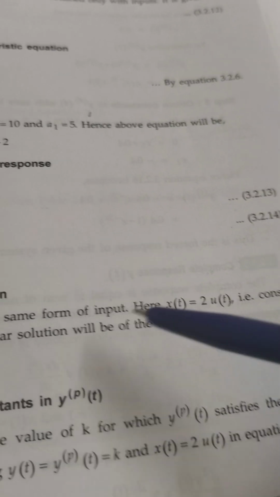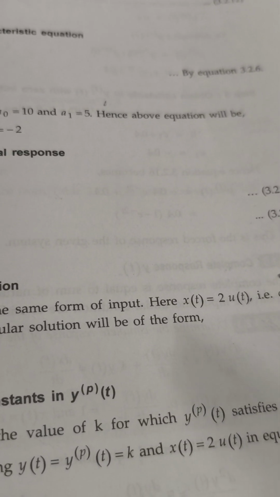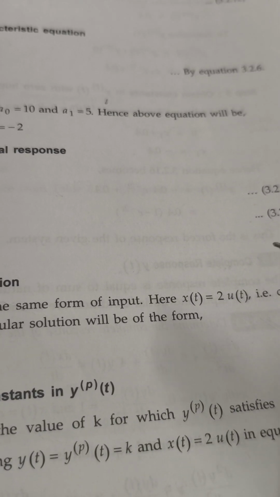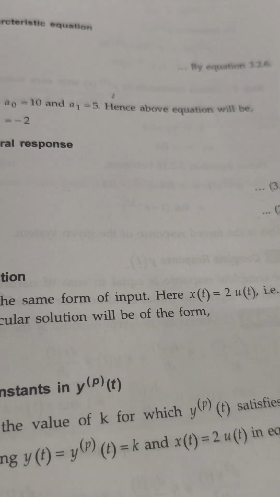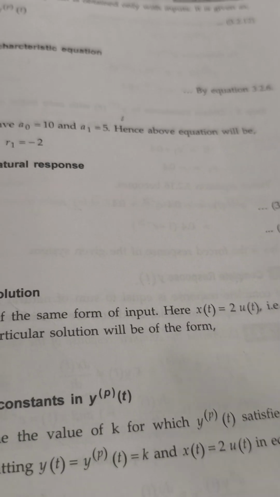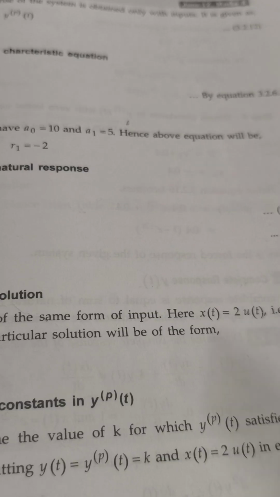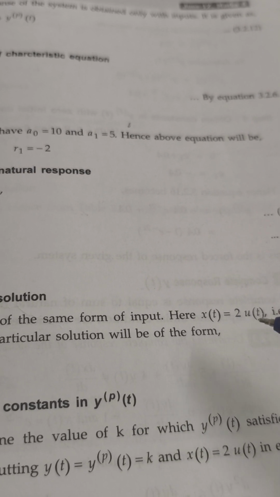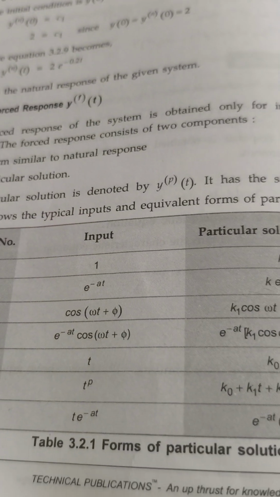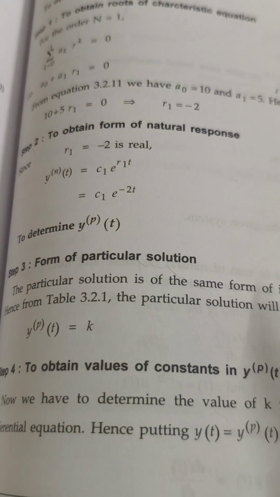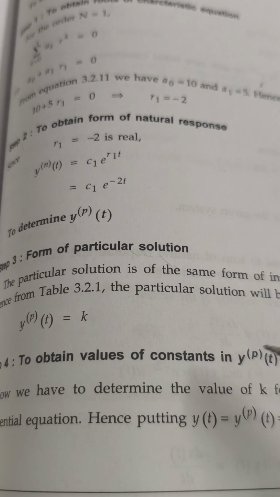It is a constant value. We already know u of t, while discussing the different types of signals, we discussed what u of t is, what delta t is, so many things. That u of t is a unit step signal, unit step function with amplitude equal to 1. Then 2 into 1 is 2. Therefore it is a constant. Then what is its particular solution? It is k. Therefore the particular solution we got is k.